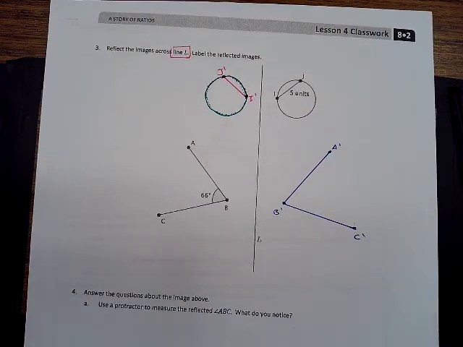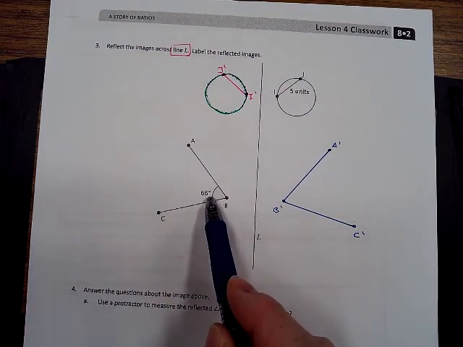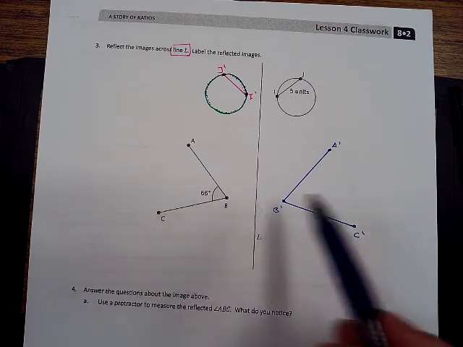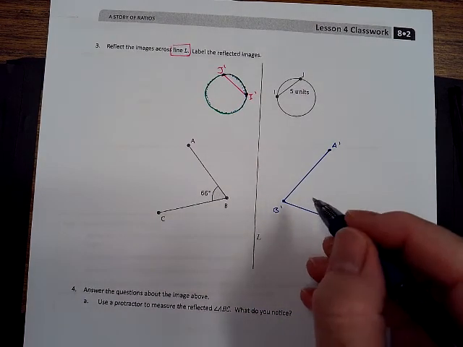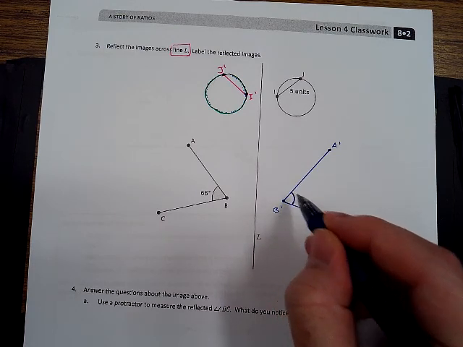Number 4, use a protractor to measure the reflected ABC. Well, let's just use our logic here. In lessons 1 and 2, we learned that rigid motions do not change size or shape. A reflection is a rigid motion, so we know just flipping it does not change size or shape. So this angle right here is not going to change.